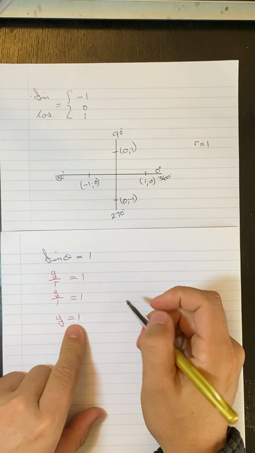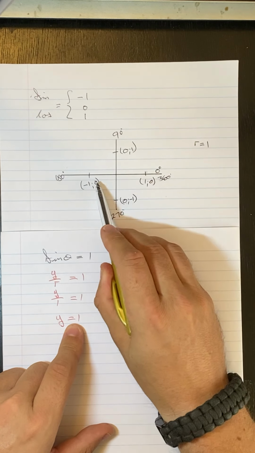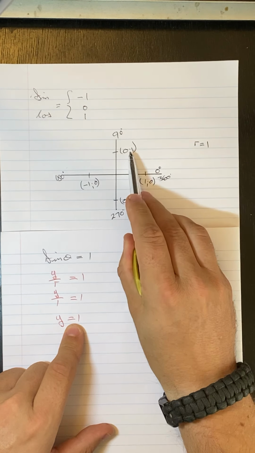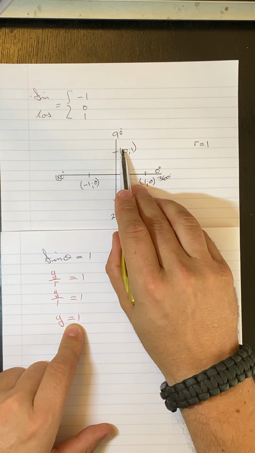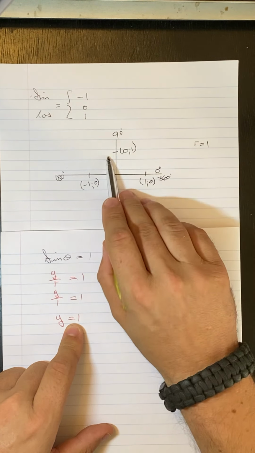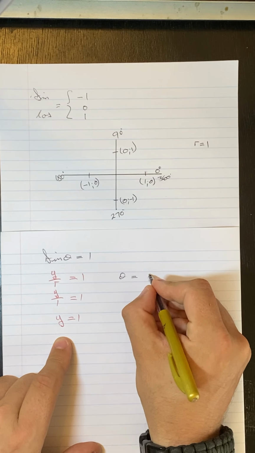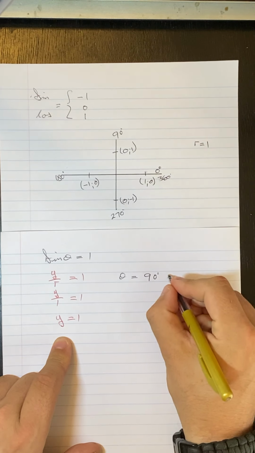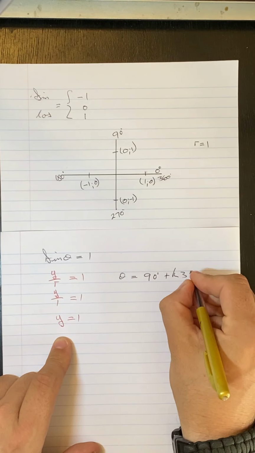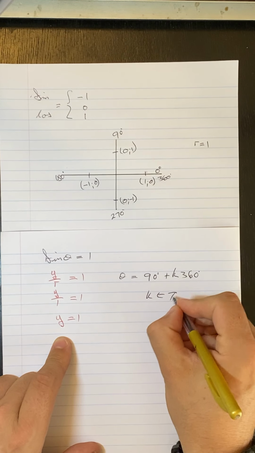So where is our y value 1? Well, it's over there. Over there it's 0, 0, -1. So we're starting at 90, and then to get back to 90, it's 360, 360, and so on. So this angle over here, theta, would be equal to, we're starting at 90 degrees, plus k 360, where k is an element of the integers.